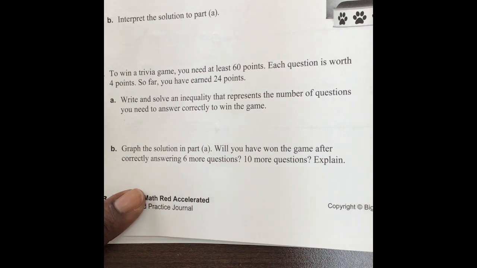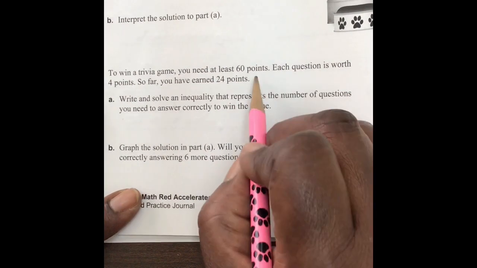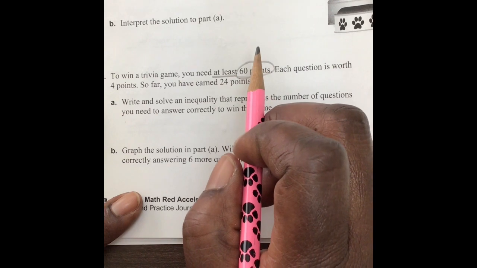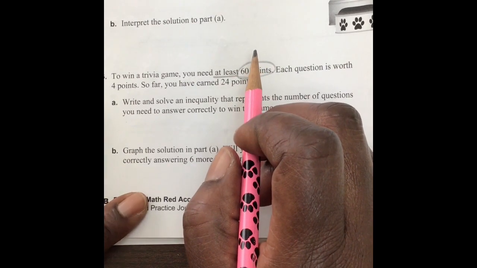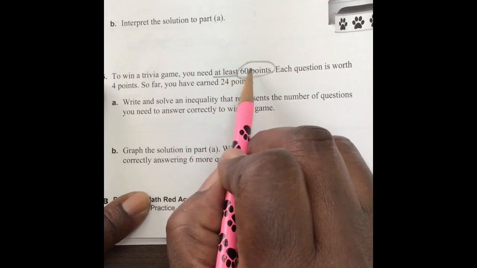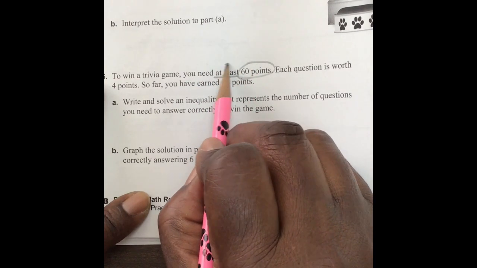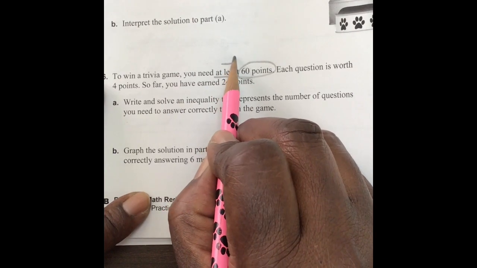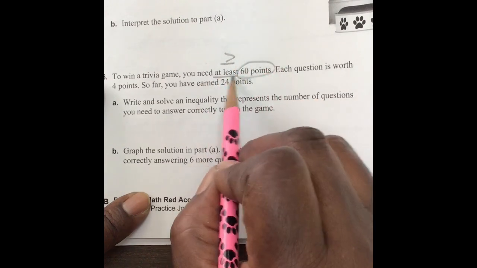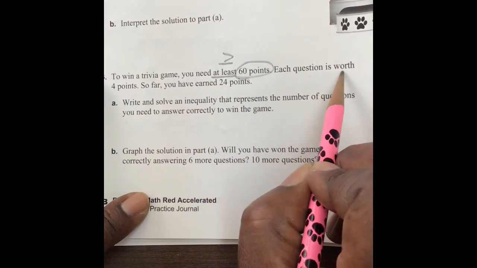All right, so let's read this again. To win a trivia game, you need at least 60 points. So you can get more than 60 points, but you need at least 60 points. So when we see that at least, we know that it is an inequality. So whatever we win has to be at least 60. So it can be equal to 60, but then it also can be greater than 60. All right, so then each question is worth 4 points.